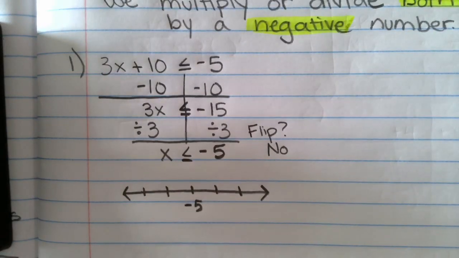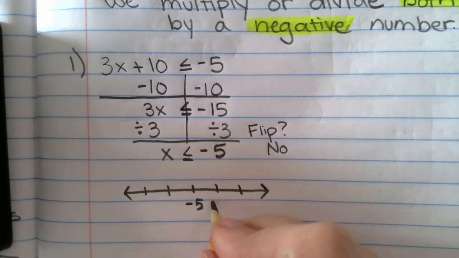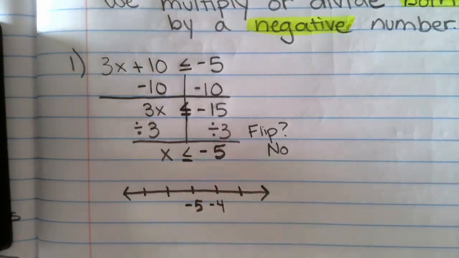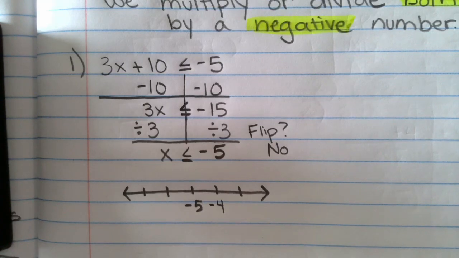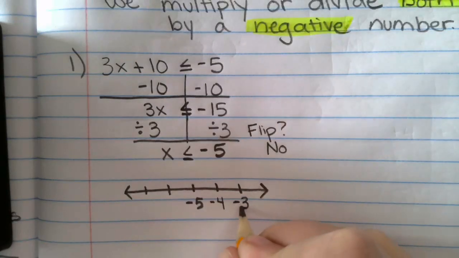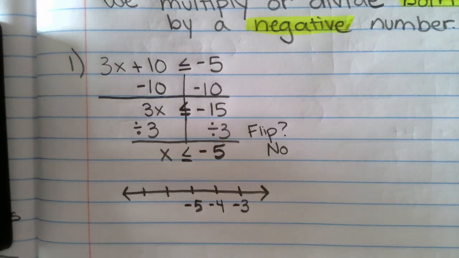All right, negatives, we have to be really careful how we count. Because as I count to the right, it's like I'm counting up. So what would be up from negative 5? Negative 4. If it was negative 5 degrees out and I said the temperature is going to go up, would it go up to negative 4 or up to negative 6? Negative 4. It gets warmer. Good. So negative 3. And as we count left, we would do?